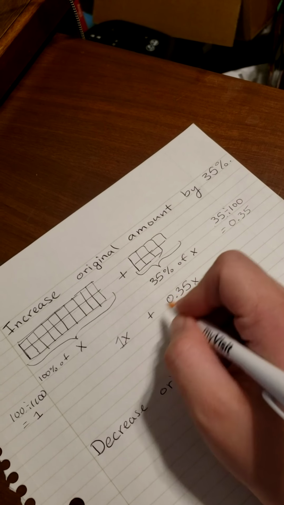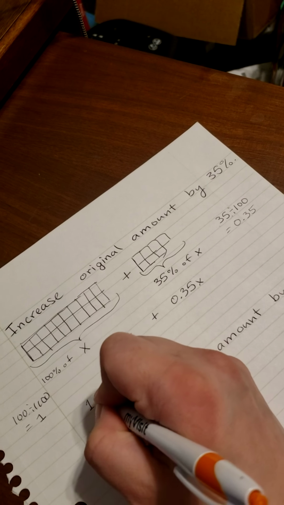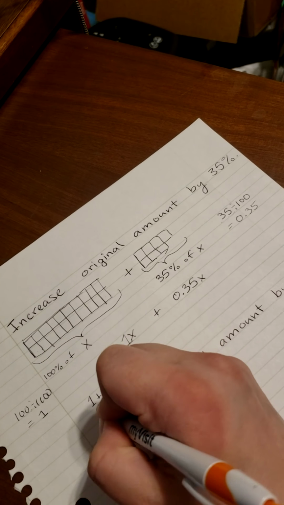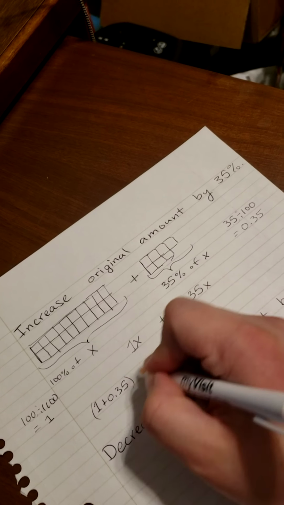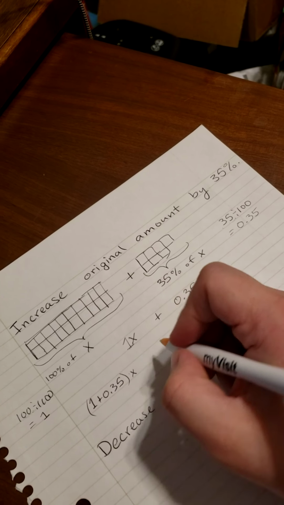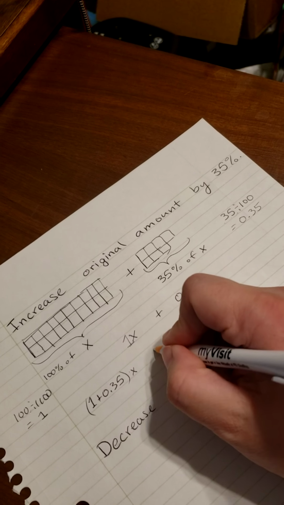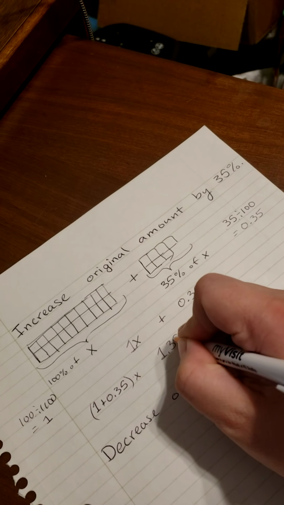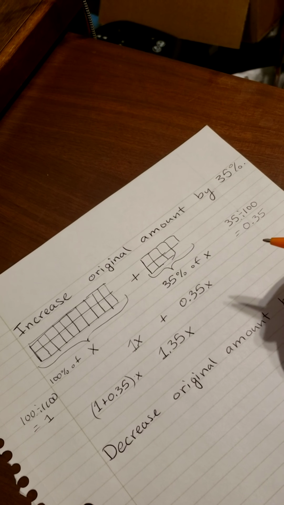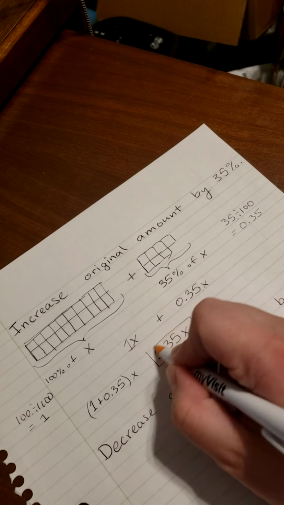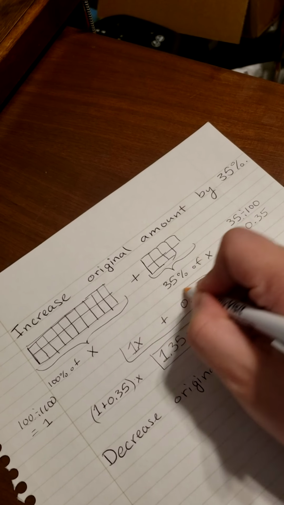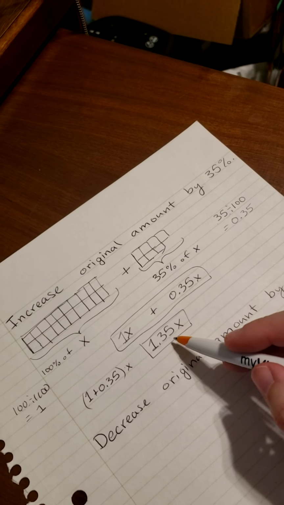So 1 plus 0.35, that's what I've got, times x. 1 plus 0.35, I put that in the calculator, I get 1.35x. So these are 2 ways to represent the new amount.